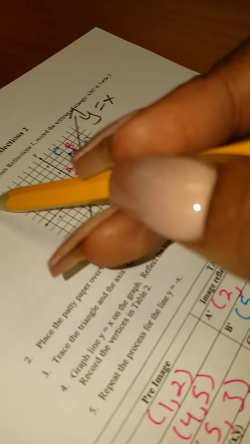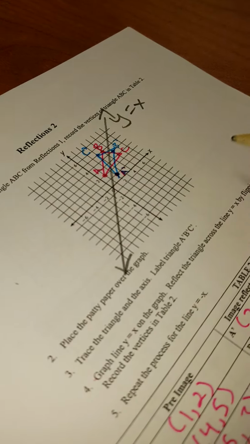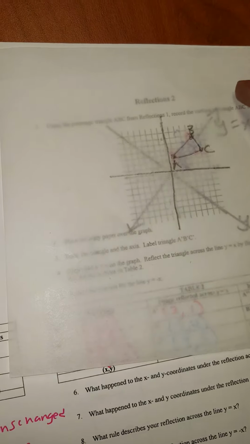Now we're going to reflect over the line y equals negative x. We're going to go straight through 0, 0, but going downward. So again, we're going to flip, but now we're flipping over y equals negative x. It was originally over here, so I'm going to take the corner and flip that corner to this side.